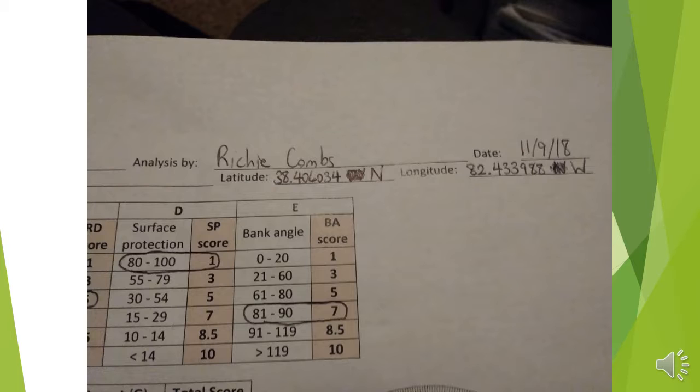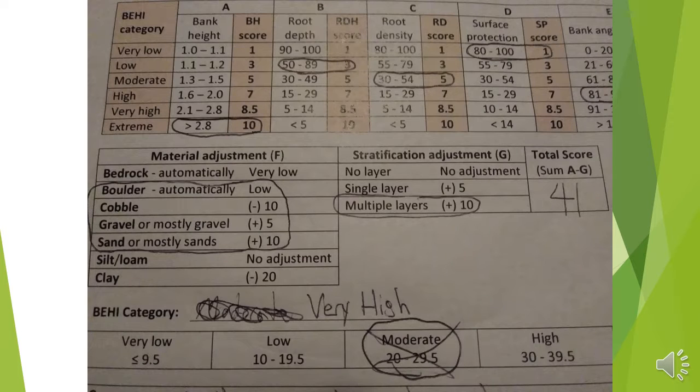This is the second portion of it, containing the latitude and longitude of the location, the surface protection, which was stated previously, then the bank angle of the stream. The first assumption of the BEHI score needed to be readjusted once I had noticed the sections for material adjustment, where we had found boulders, cobbles, gravel, and sand, which had affected the score by adjusting it plus 5 points.